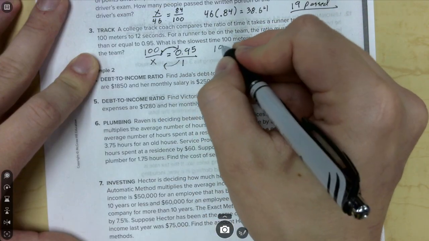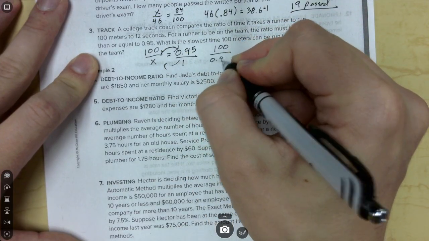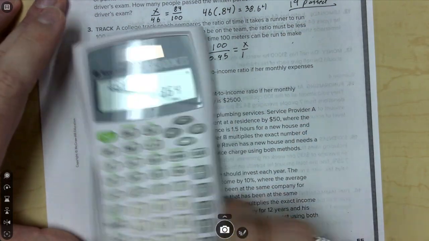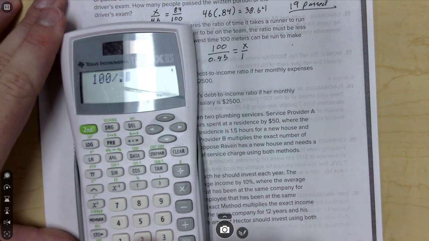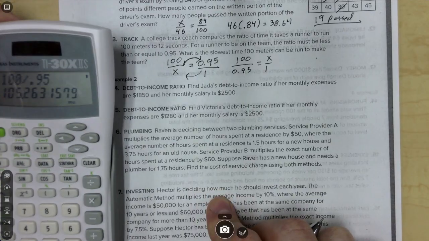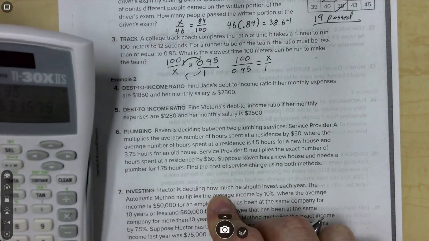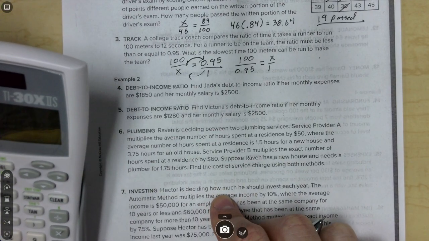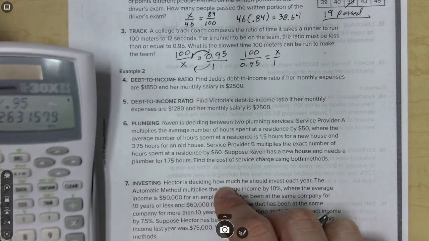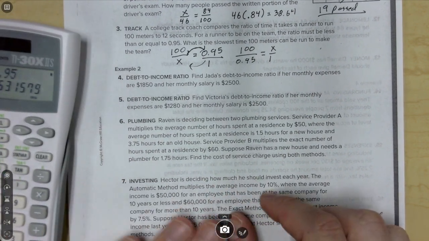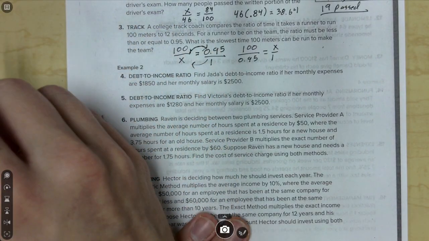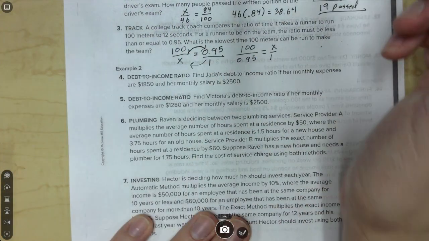So this becomes 100 over 0.95 equals x over 1. 100 divided by 0.95 gives us 105? Is that right? No, that's not giving it.